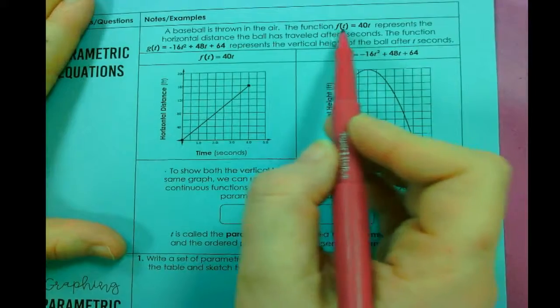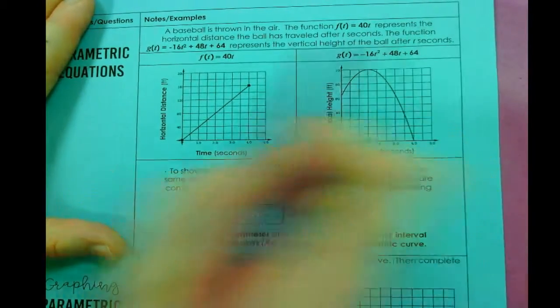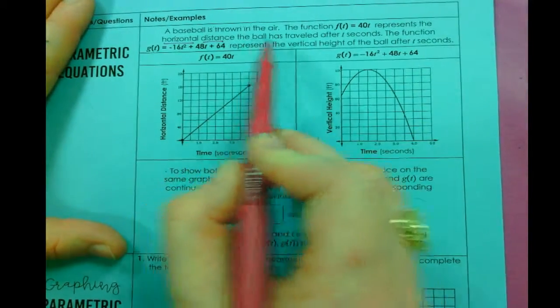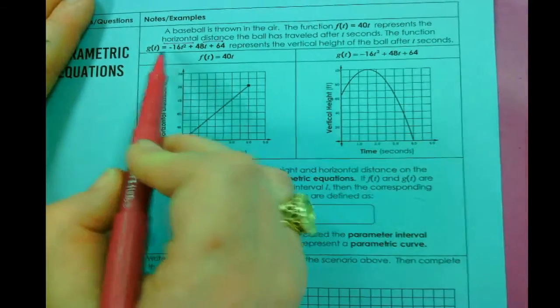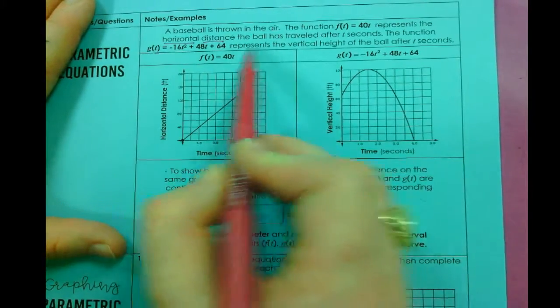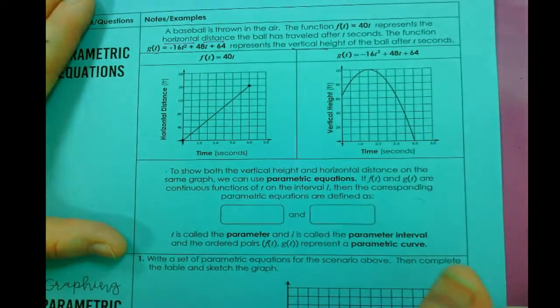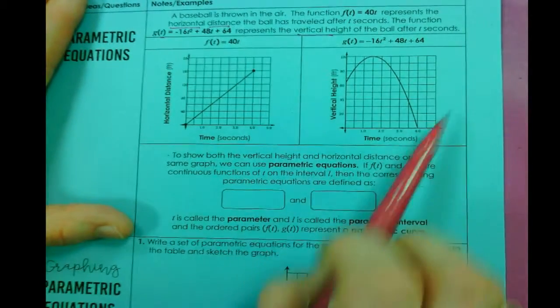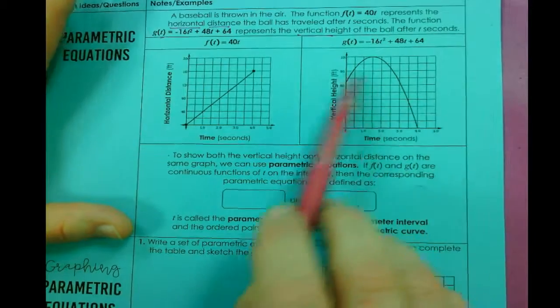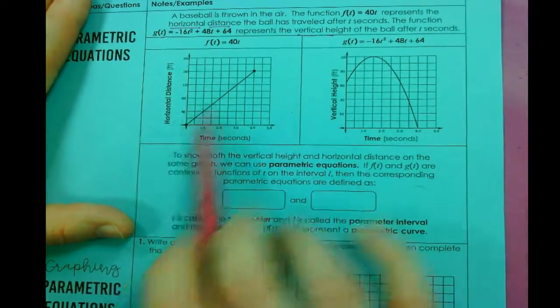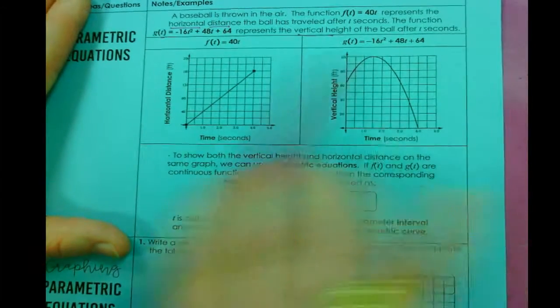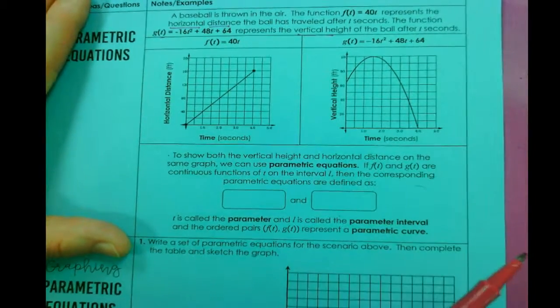All right, so a baseball is thrown in the air. We have this function f of t equals 40t, which represents the horizontal distance, so it's also like my x of t, the ball has traveled after t seconds. The function g of t equals all of this, represents the vertical height of the ball after t seconds. So here they are graphed separately. This is the graph that you are used to doing, like in Algebra 2. And this horizontal distance really just doesn't even get talked about, but it's important, and so we put these two things together on one graph.